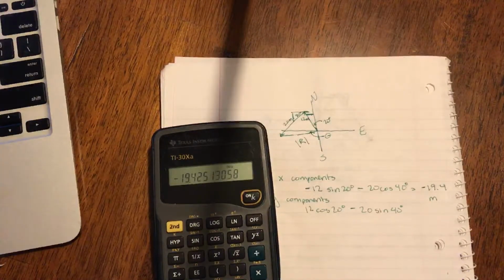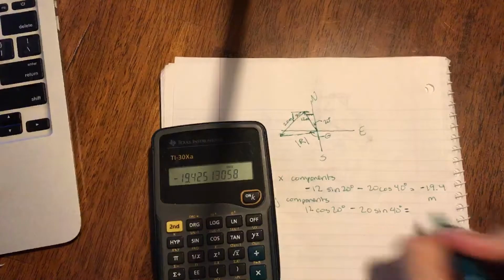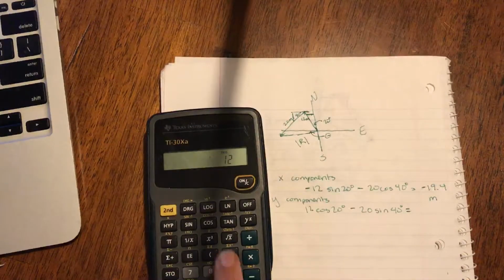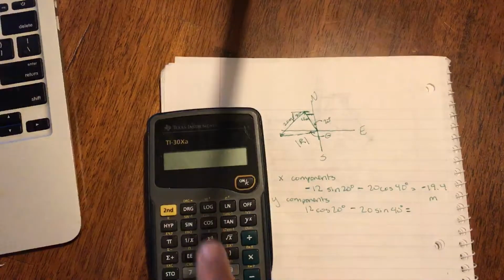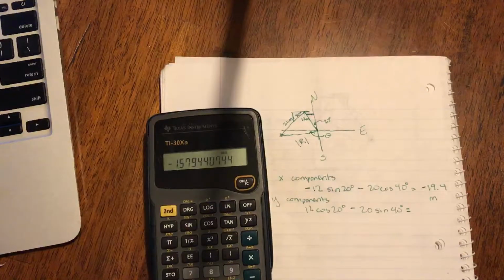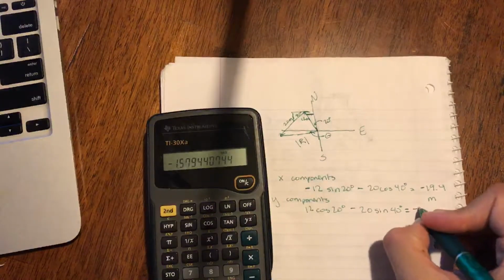That's really awkward, but that's okay. And then this one is going to be 12 cosine of 20 minus 20 sine of 40. So that gives us negative 1.58.